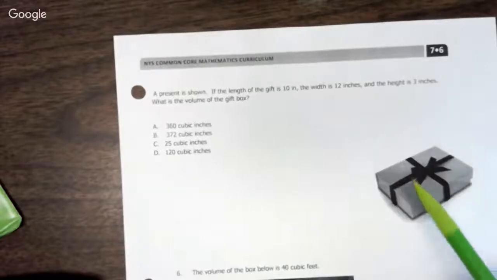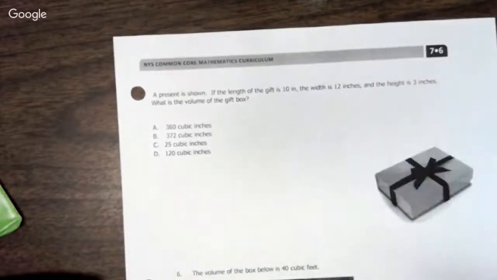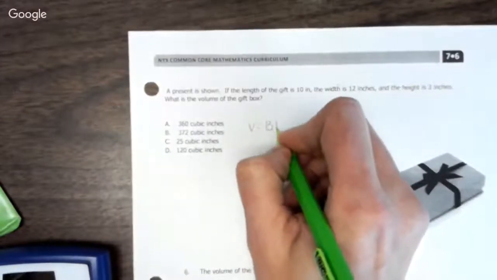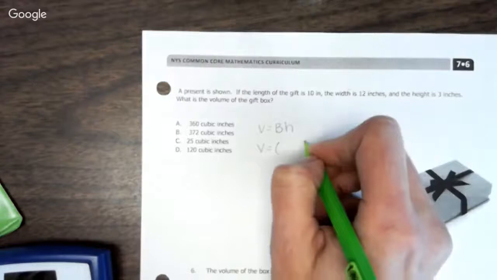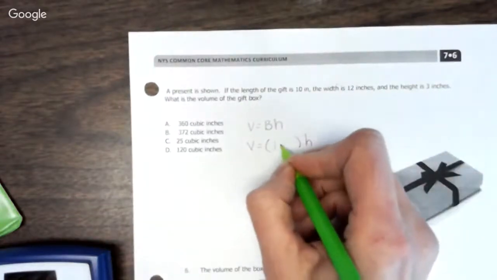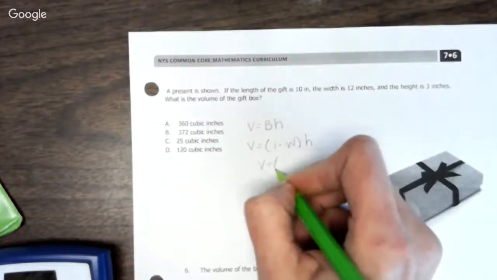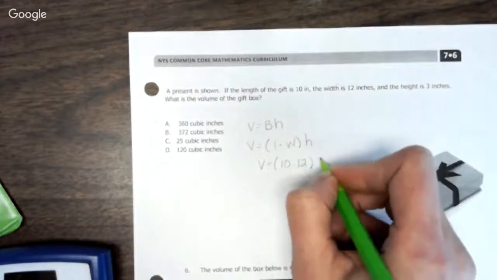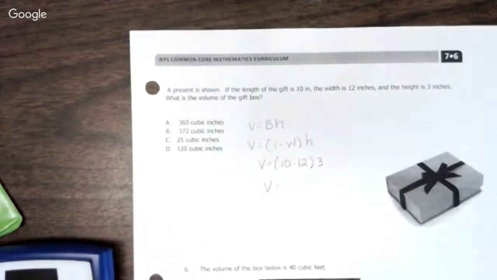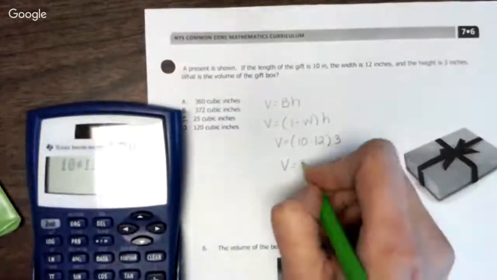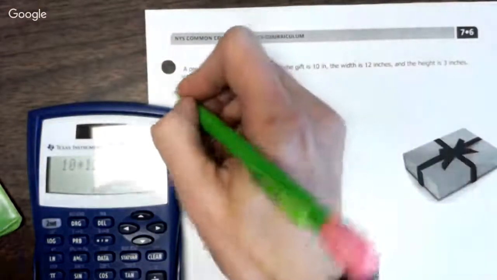All right, next one. A present is shown. The length is 10, 12, and 3. What is the volume of the gift box? Okay, volume, remember the formula is big B times H. So big B would be the area of the base. The base is a rectangle, so we're going to do length times width. So the length is 10, width is 12, height is 3. So 10 times 12 times 3. You want to see that is 360, which is choice A.